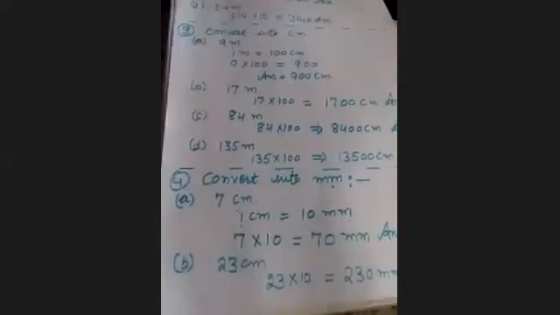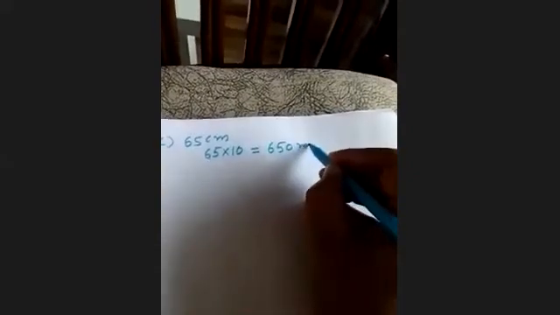Next is part C. 65 centimeters multiply by 10, 650 millimeters.